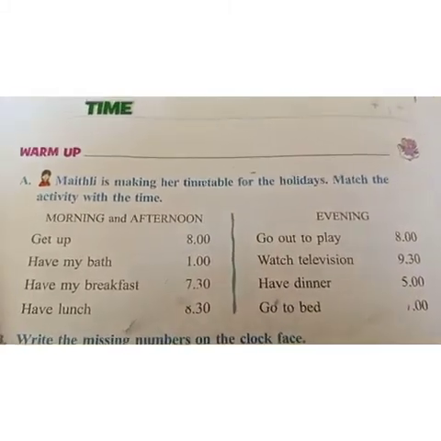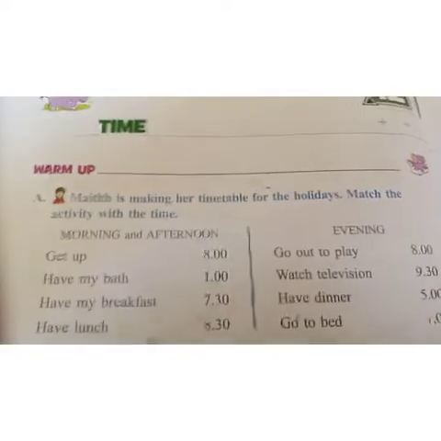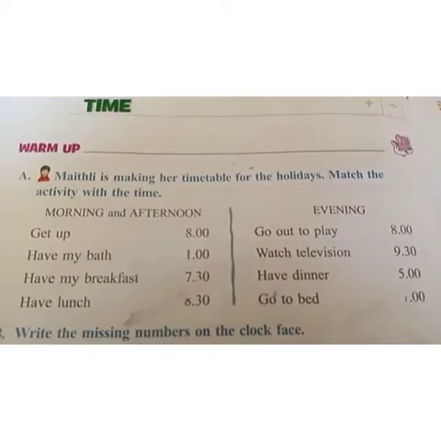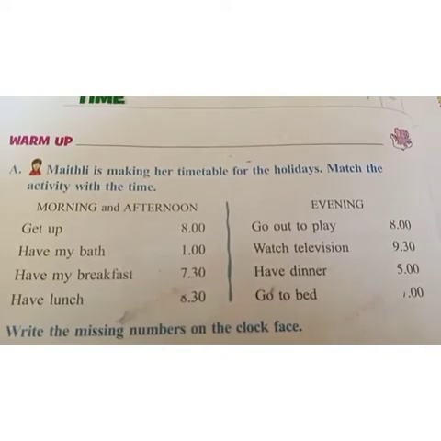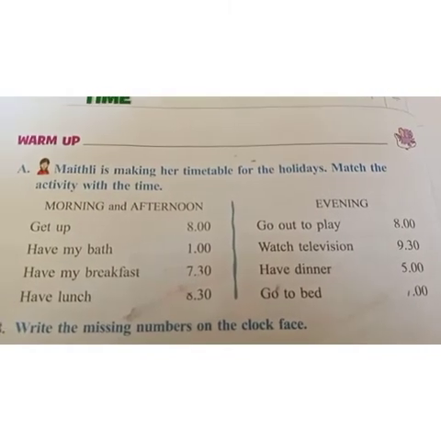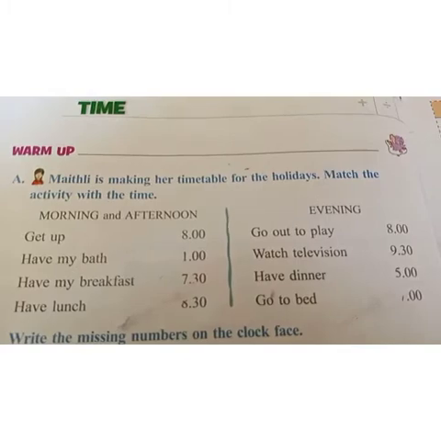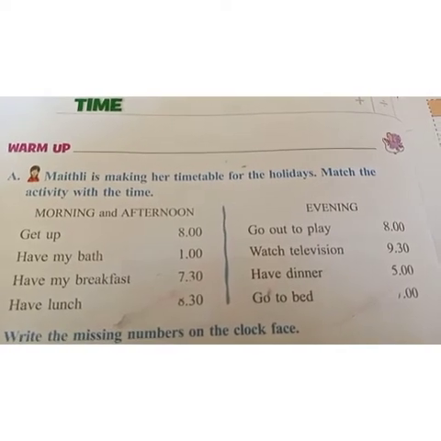Now Methili is making the timetable for the holidays. We have to match the activity with the time. Okay. Morning and afternoon, and one side is for evening. Morning and afternoon. Get up. 8 o'clock she'll get up.